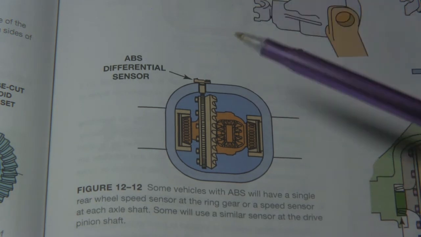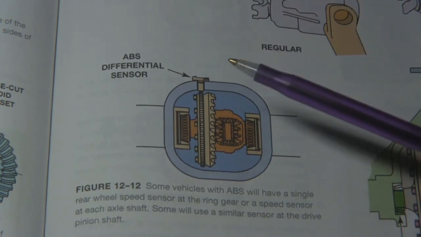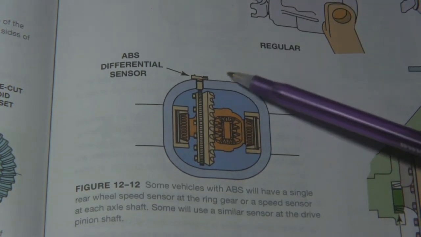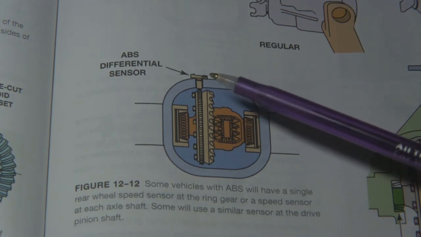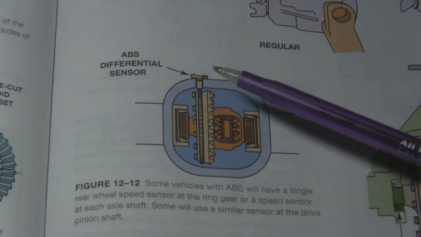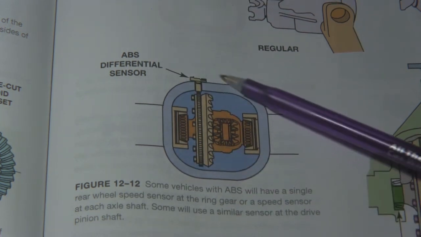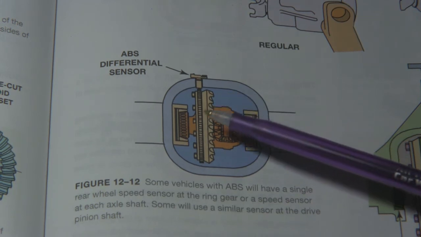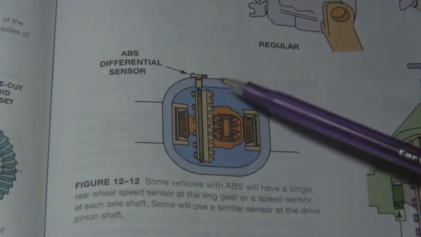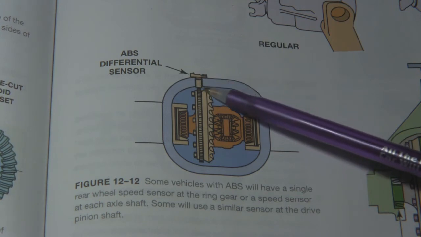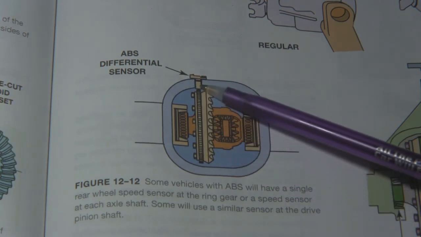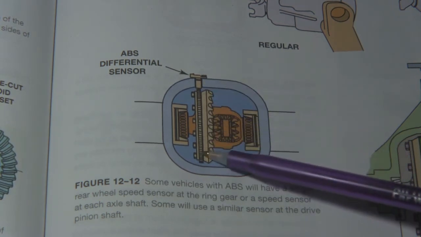Something important to note is some manufacturers, you don't see this on a lot of newer vehicles, but on your maybe mid 90s, early 2000 cars, manufacturers that had anti-lock brakes didn't always monitor individual wheels. They would monitor the entire axle as a whole. And so when you're servicing these differentials, or if you're trying to diagnose an anti-lock brake issue, keep in mind that there is a ring gear, a reluctor wheel, inside of a lot of these older vehicles.